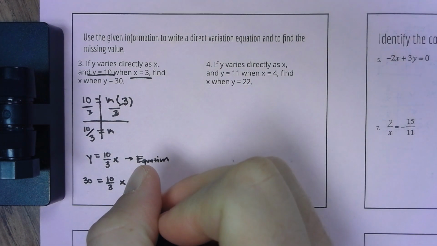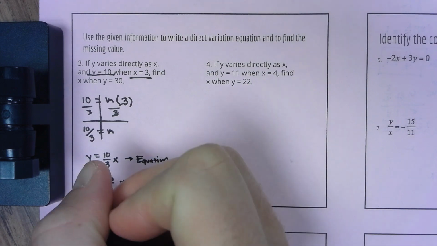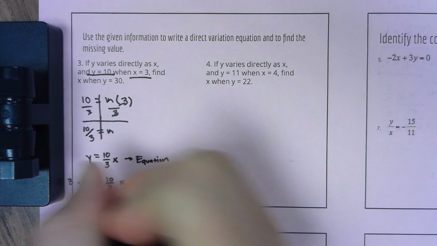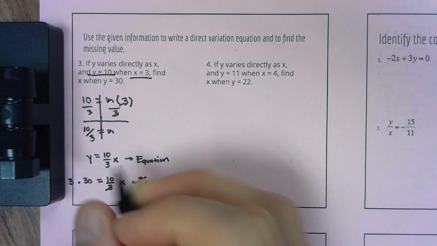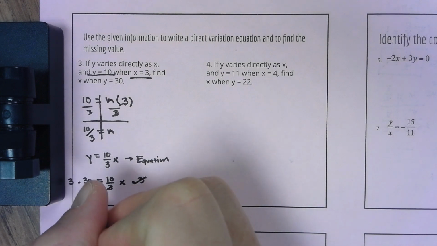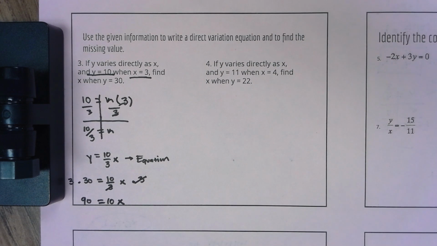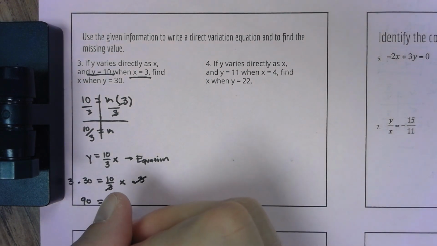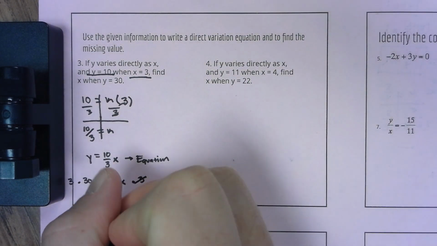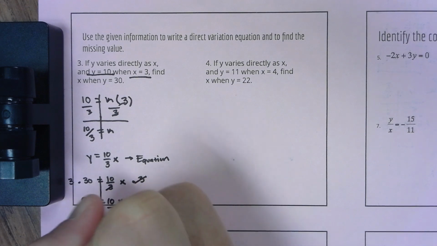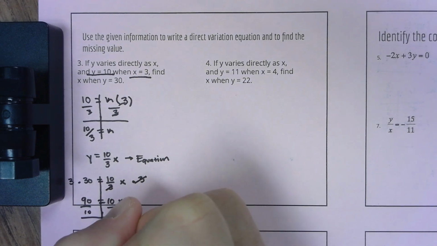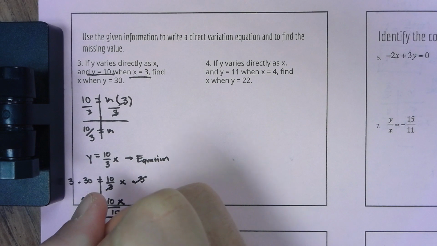So I can get rid of the dividing by 3 right from the start just by simply multiplying by 3. So when I multiply by 3, 3 times 30 is 90. That gives me 10 times x, and then I can go ahead and divide by 10 from there. And that gives me an x value of 9.